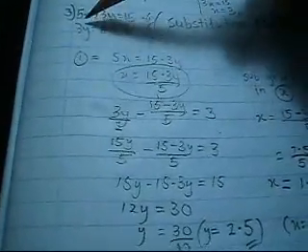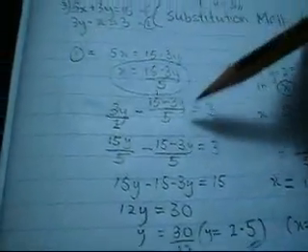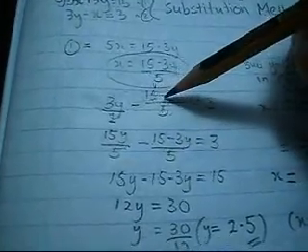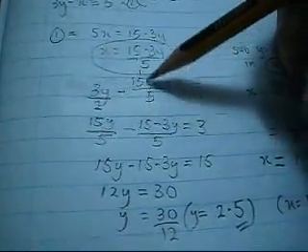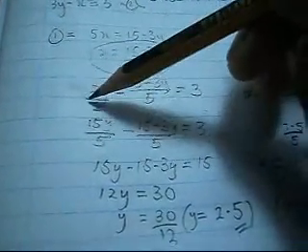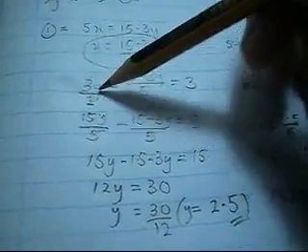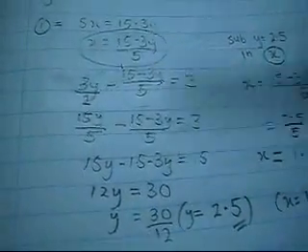Okay, so you substitute into the second equation, 3y minus x. So 3y minus x, x is 15 minus 3y over 5. Since this is a fraction and 3y, we need to make it a fraction. So 3y over 1. It's the same as 3y, just like 5 divided by 1 is still 5.